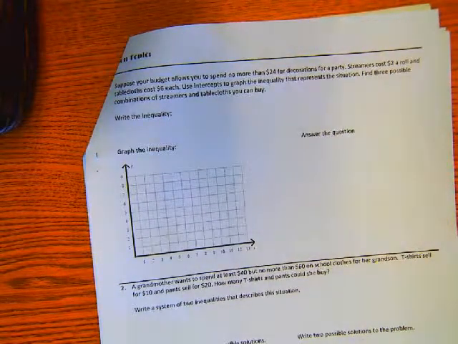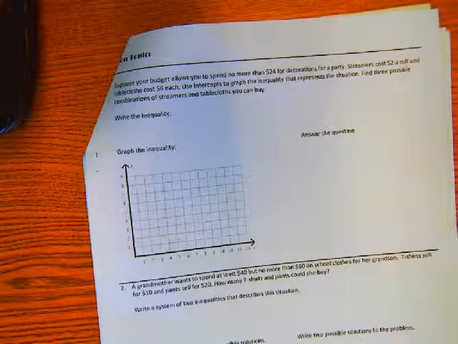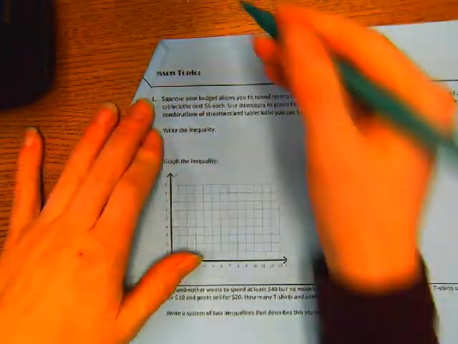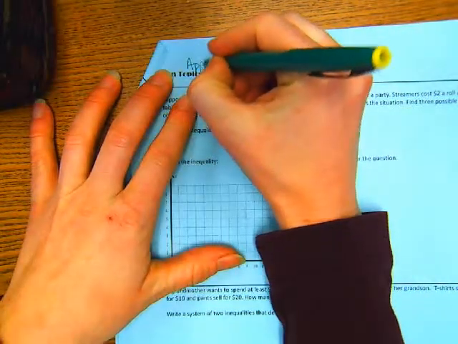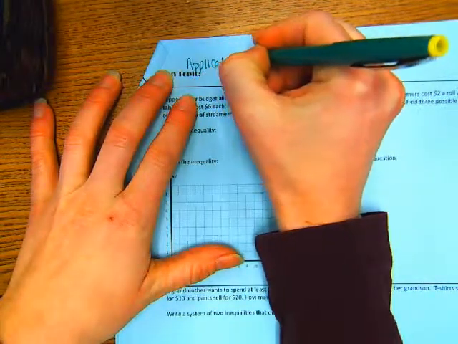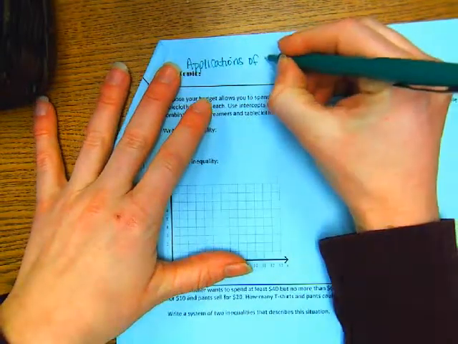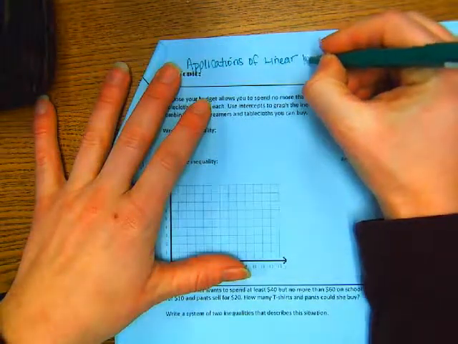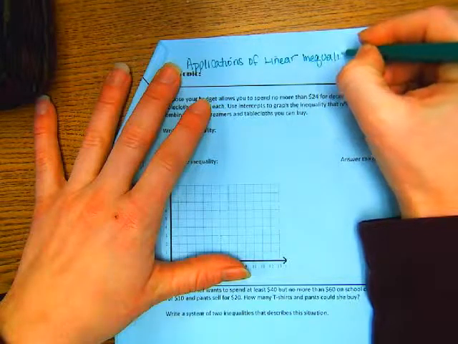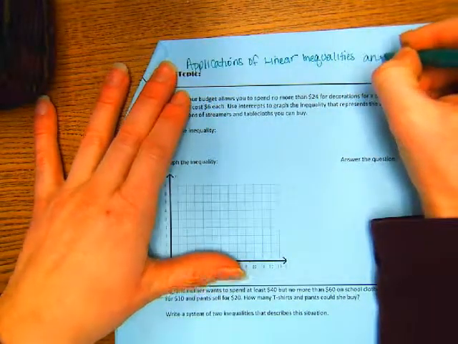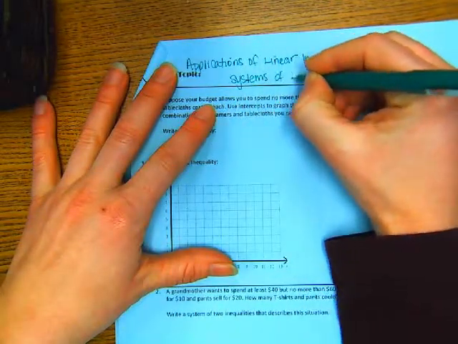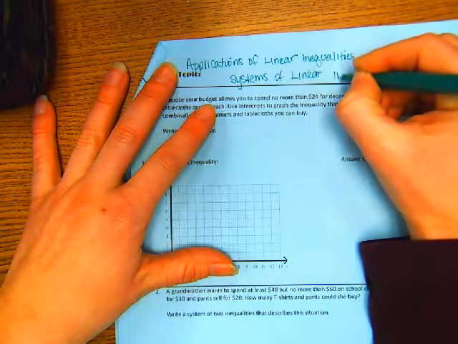Okay, if you would take out your note-taking guide to the page that looks like this. The lesson topic is applications of linear inequalities and systems of linear inequalities.